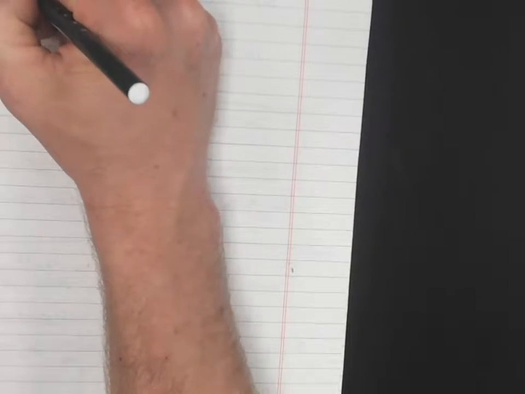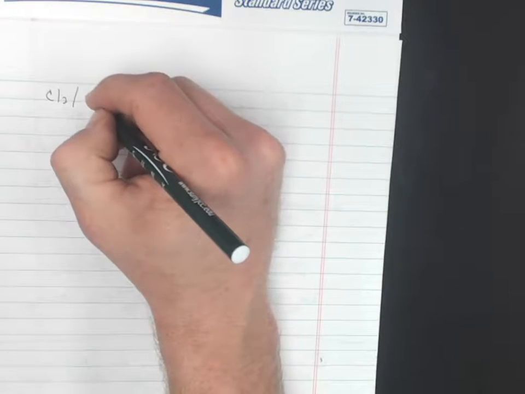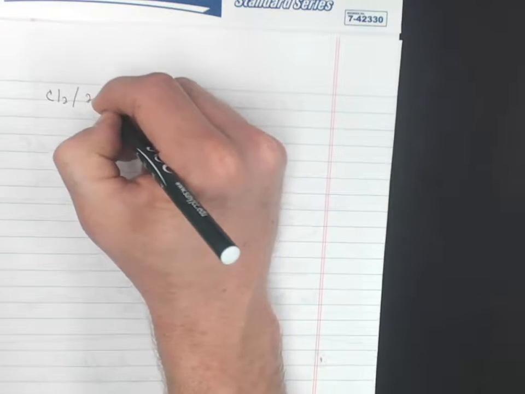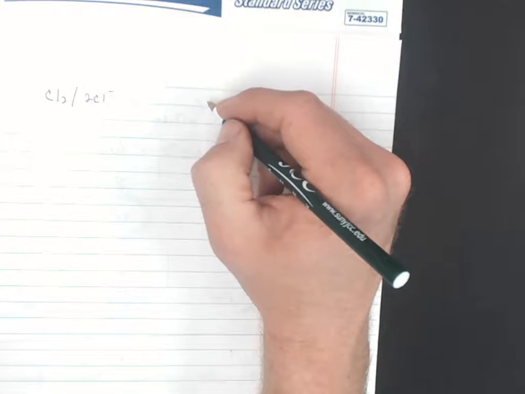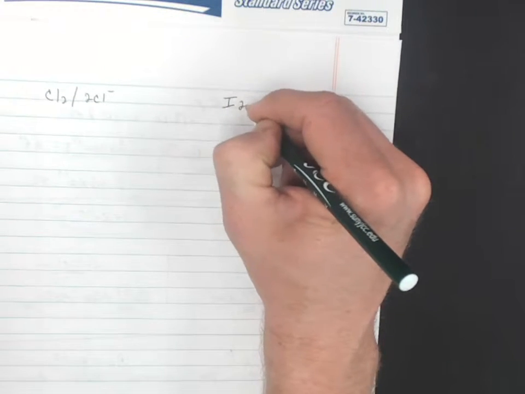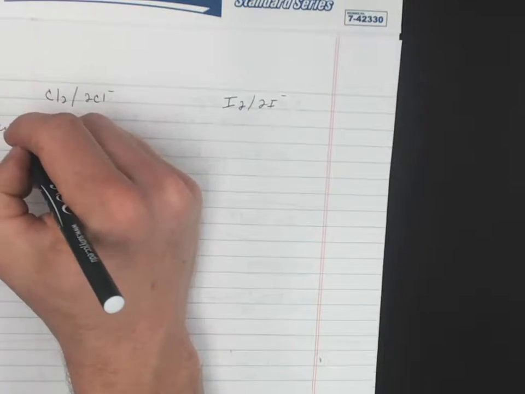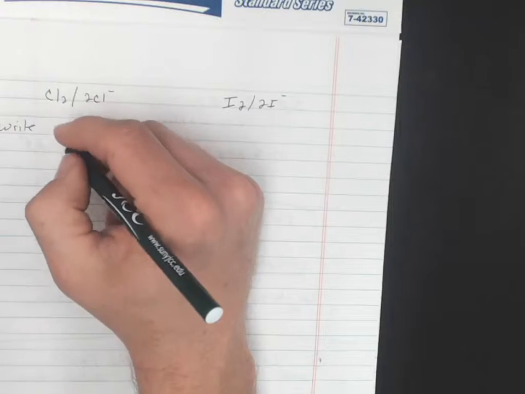I'm going to give you 2 atoms and ions. So we will do something that looks like this and something that looks like this. I want you to do the same thing, write the balanced redox reaction.